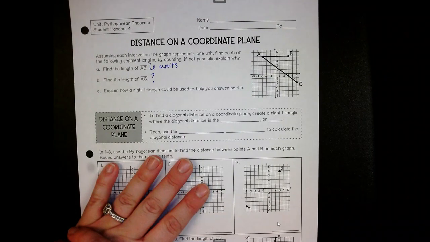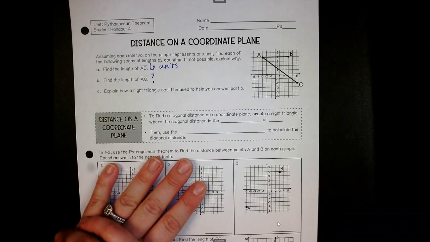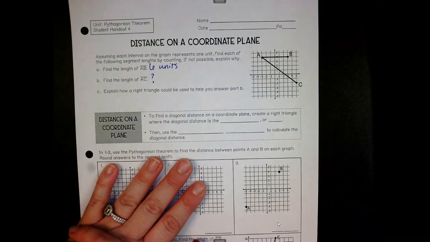How did you count? Okay, how did I count, like AB? You're really not supposed to because it's diagonal. So it doesn't go through any square exactly the same amount of time. So we don't know. But now it says explain how a right triangle could be used to help you answer part B.